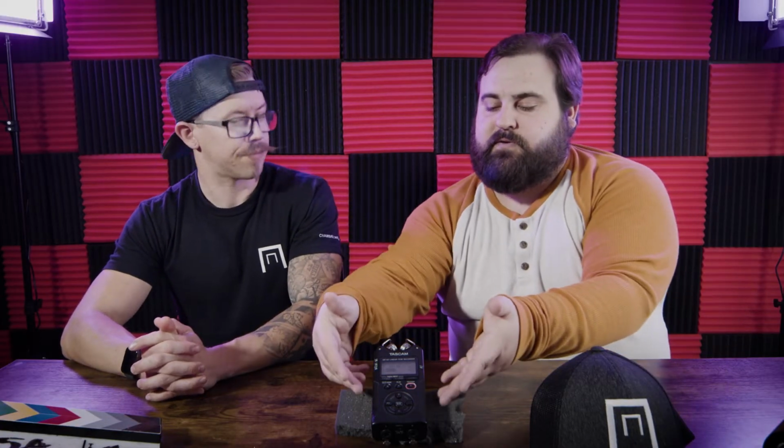Now you can also use these to run external audio to it by getting an XLR cable. This has got plugins on the bottom there. So you can plug in XLR cables, which are the cables that go into microphones, and you can run a shotgun mic to it and record to this device to get more external audio. You can also plug lavaliers into this as well and use those to record onto the device. So it doubles as a mixer as well.